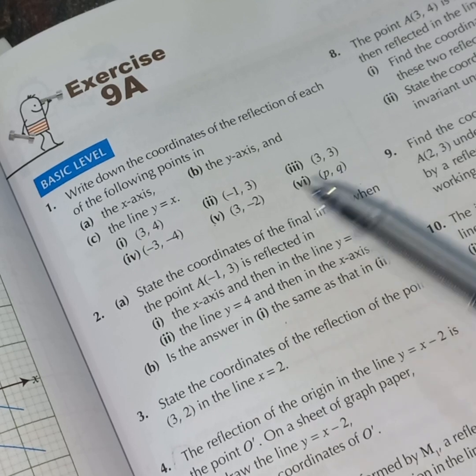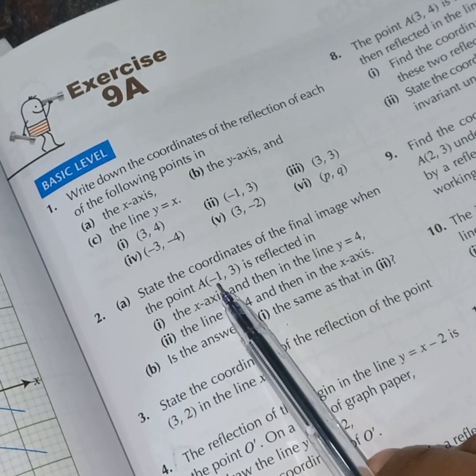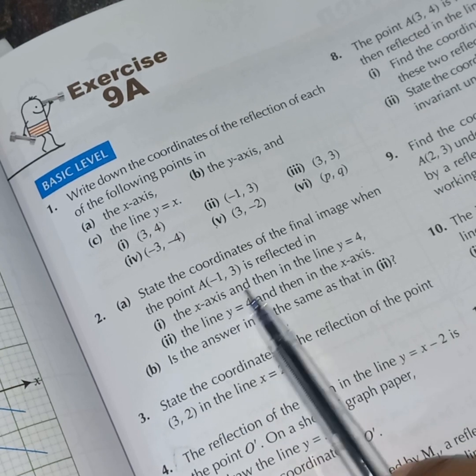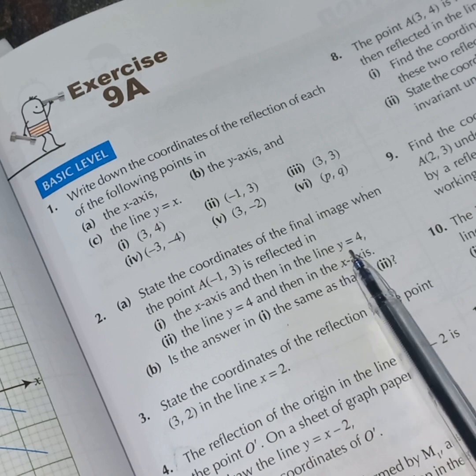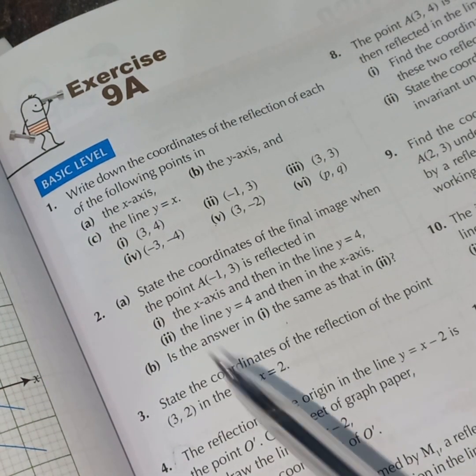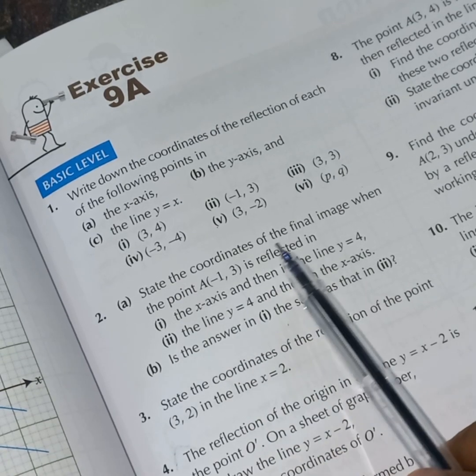So here they are saying that we have to reflect this A (-1, 3) first of all against the x-axis and then against y = 4. Two lines we have to work with. This is the first part. And the second part is saying again, state the coordinates of the final image.